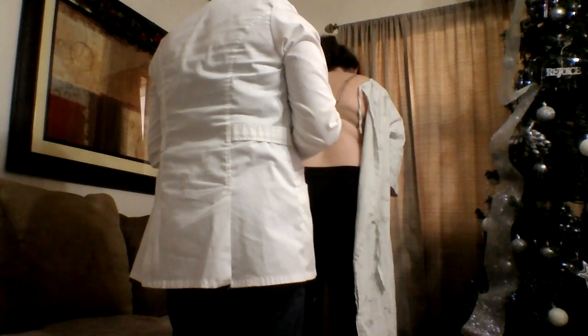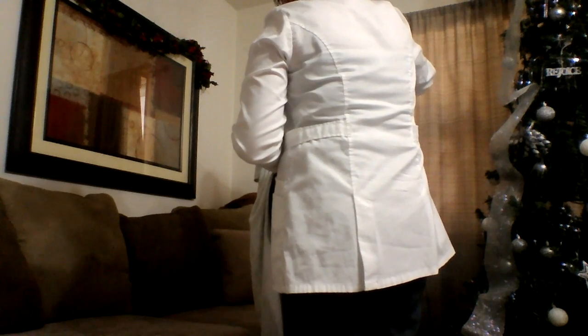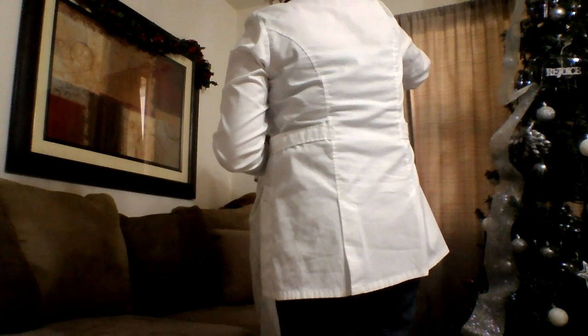Okay. I'm also going to have you lean forward. I'm going to once again inspect and palpate. I'm looking for any signs of scoliosis or degenerative type diseases in the back muscle or in the spine.